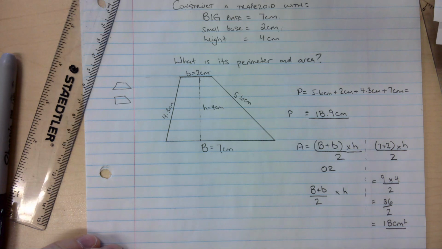All right. I hope that was helpful. Now you know how to construct, find the perimeter and the area of a trapezoid.